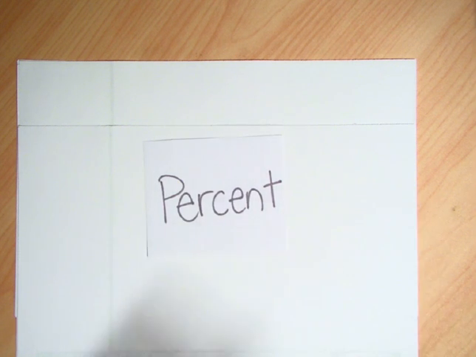Percents. A percent, this is a vocabulary word, please put the definition in your ISN. A percent is a part to whole ratio. We talked about that way back at the beginning when we started talking about ratios. Part to whole ratio when you're comparing a number to 100, where 100 is the whole, the percent is the part. Please put this in your ISN.